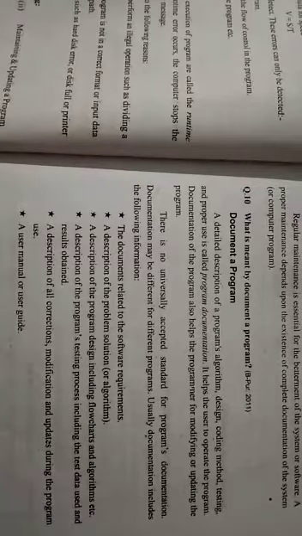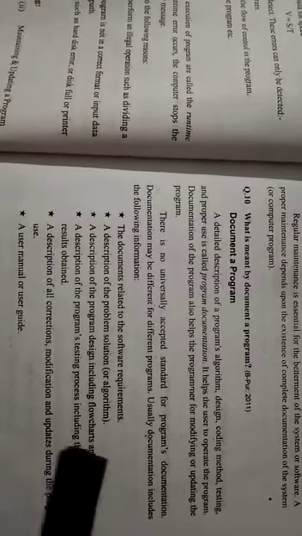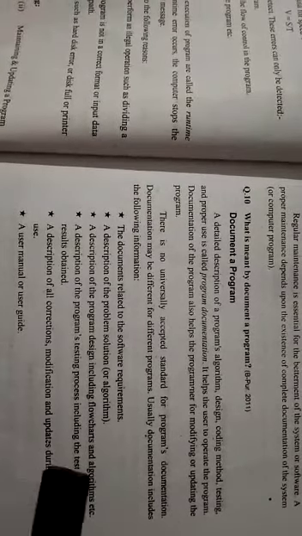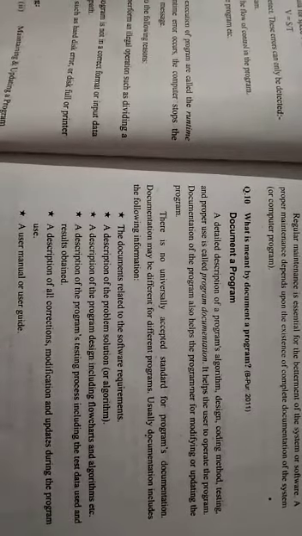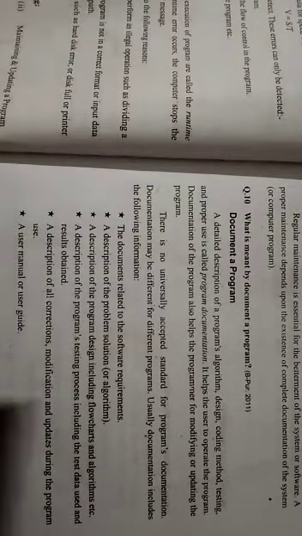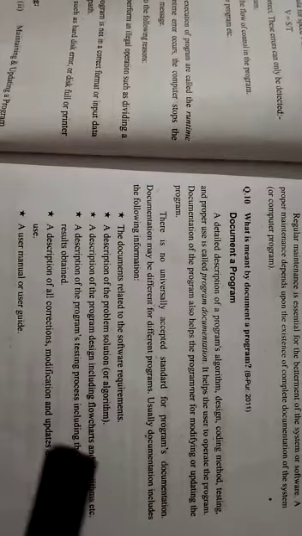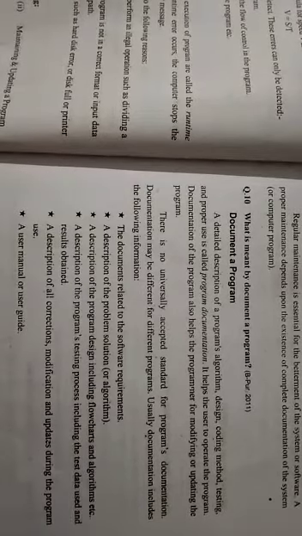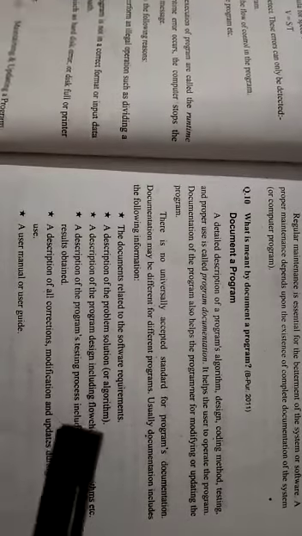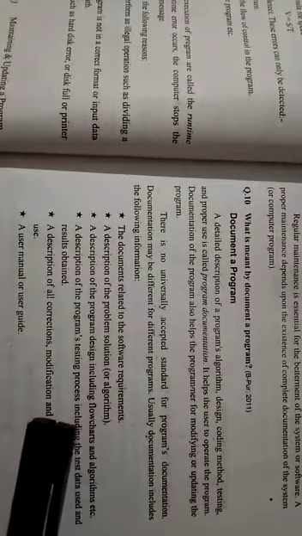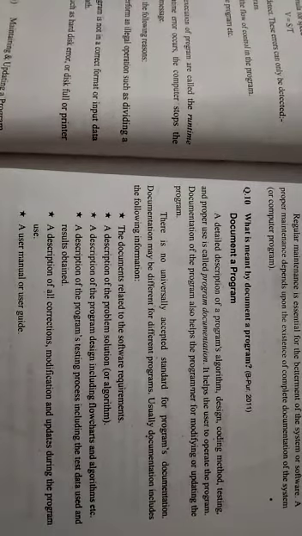And a description of the program's testing process including the test data used and results obtained. In this you see whether the program is tested correctly or not and what results were obtained, and a description of all corrections, modifications and updates during the program's use. How many corrections are there, how it was modified and how it was updated. A user manual or user guide. You can check all the requirements in the program documentation for solving the problem.